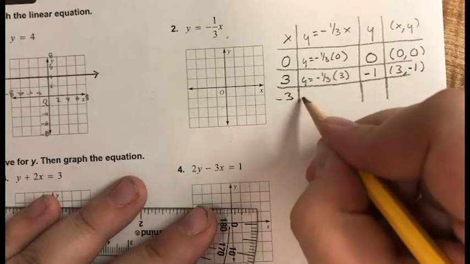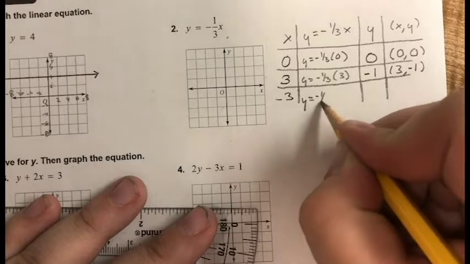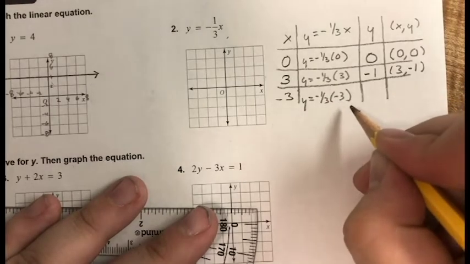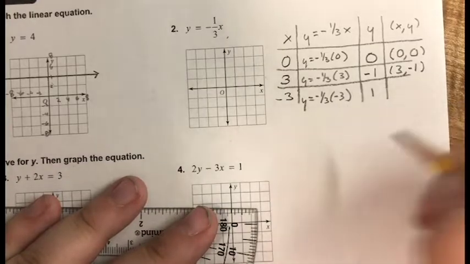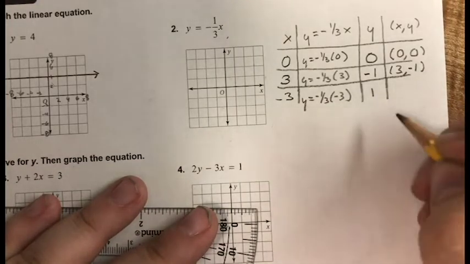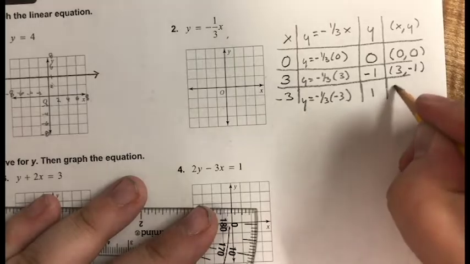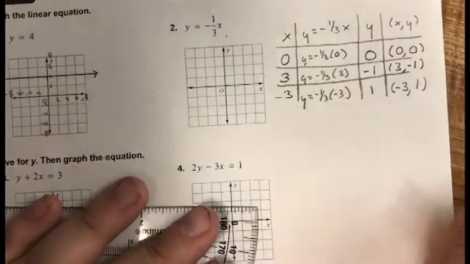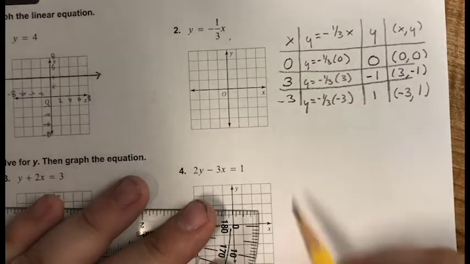Let's do the last one. y is equal to negative 1/3 times a negative 3. Well, I can do this one in my head again, and I'm actually going to get a positive 1. Don't know how I did that? You can use a calculator, absolutely fine. So my ordered pair would be negative 3 and positive 1. Now I have 3 points, so let's look at our graph.